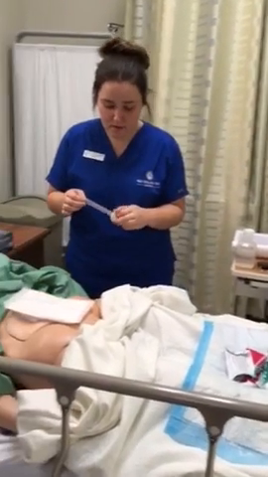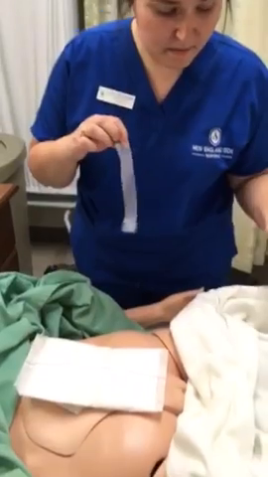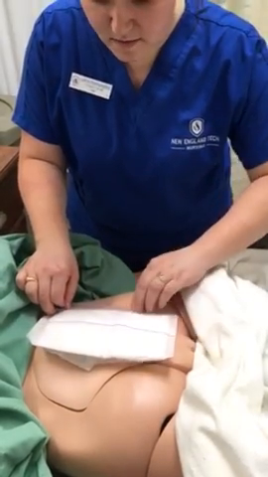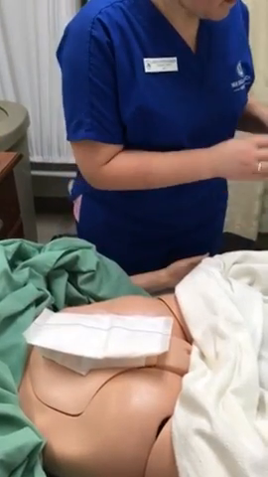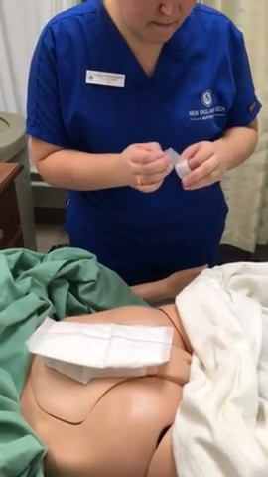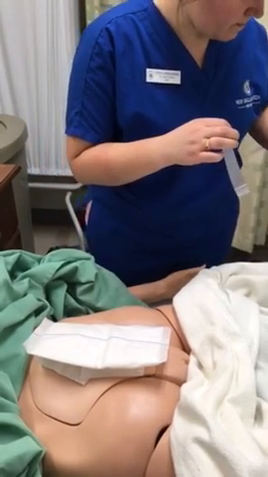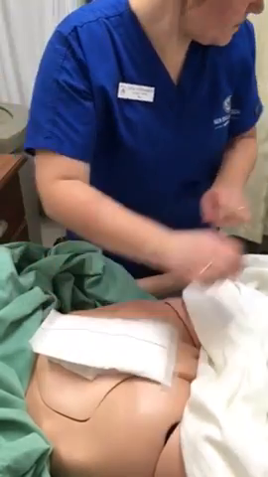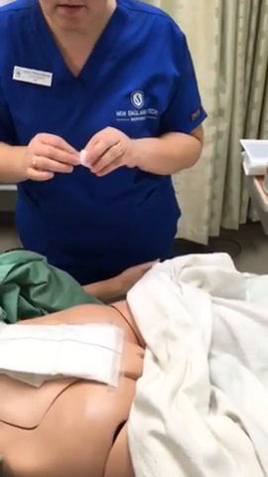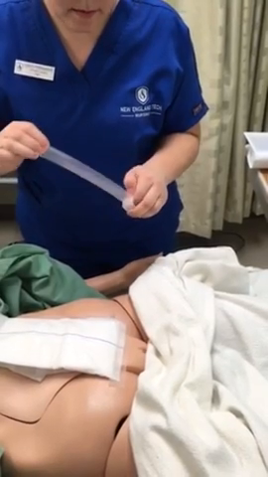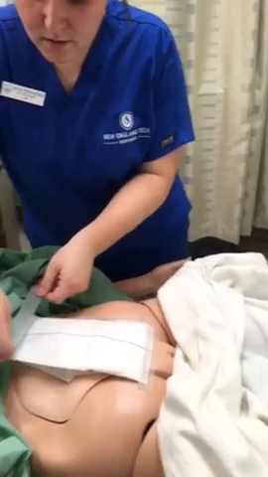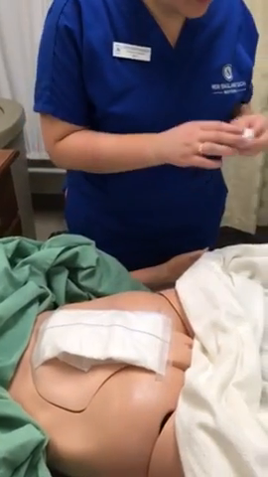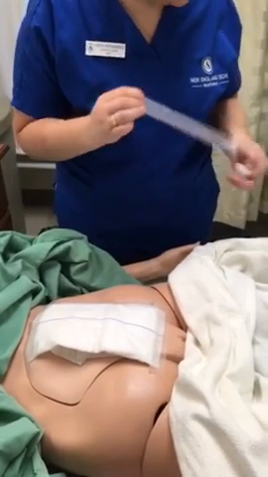Now I'm going to tape the pad in a window-like fashion. And I'd also label another piece of tape noting my name, date, and the time that the wound dressing was changed.